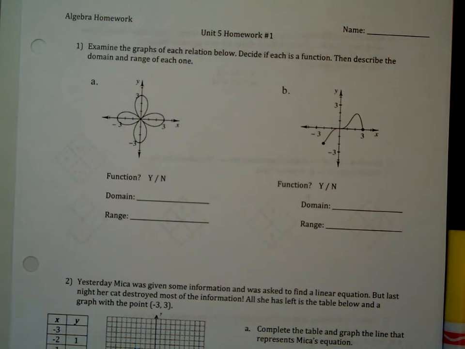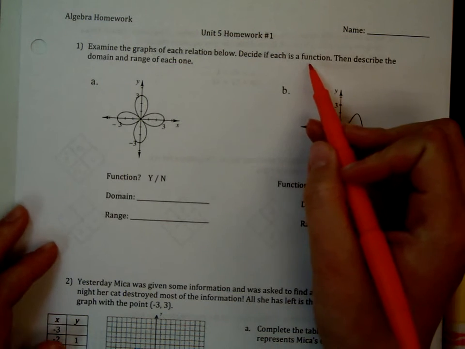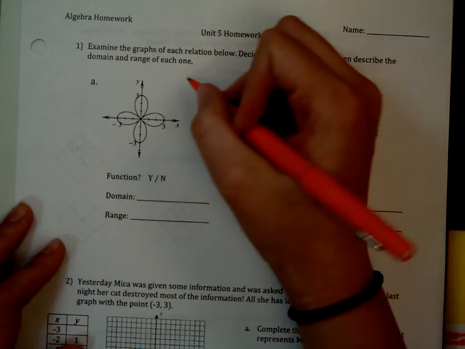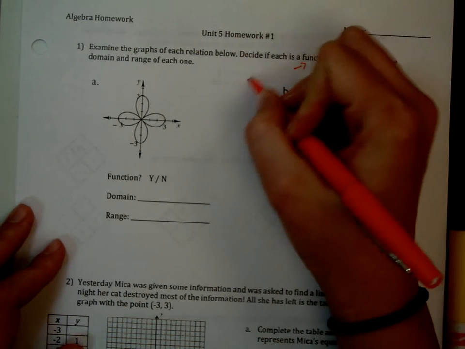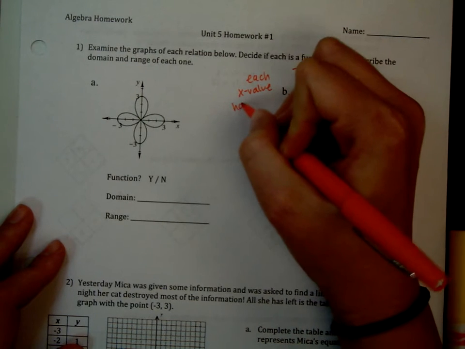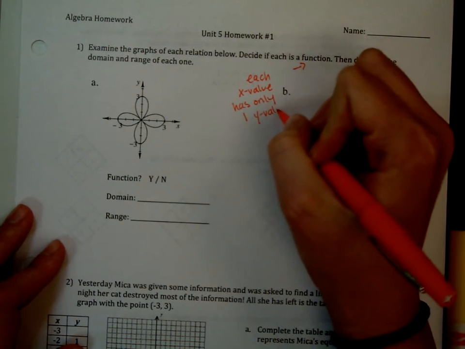Alright, examine the graphs of each relation below. Decide if each is a function, then describe the domain and range of each one. So in order to be a function, remember, each x value has only one y value.